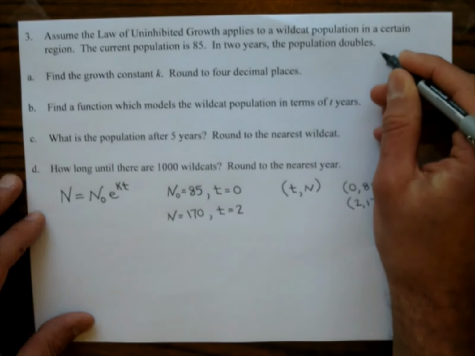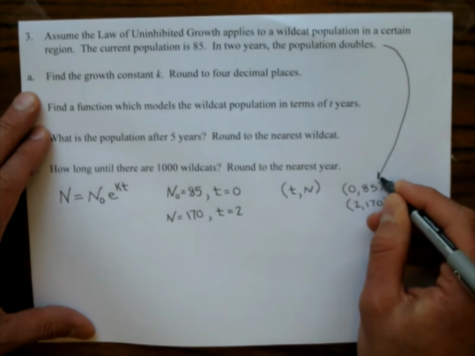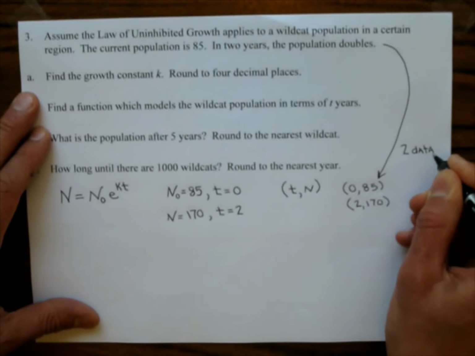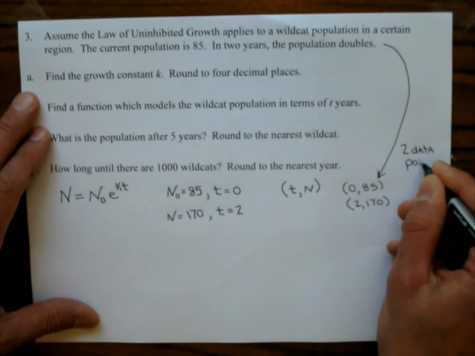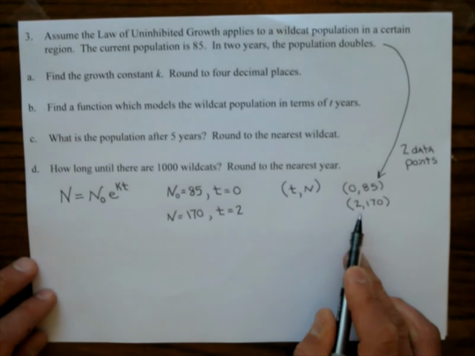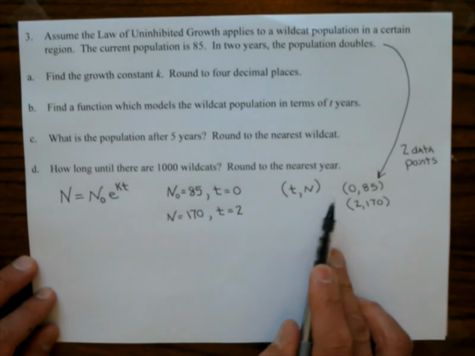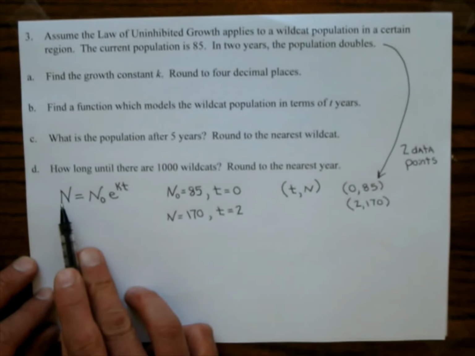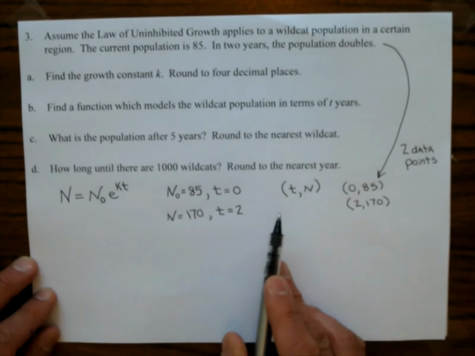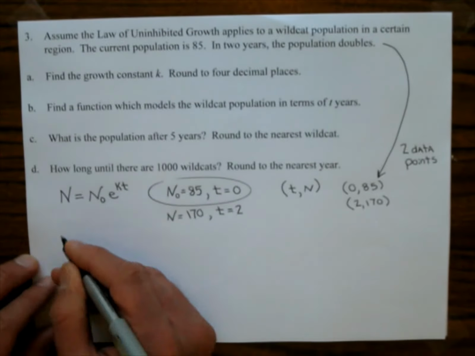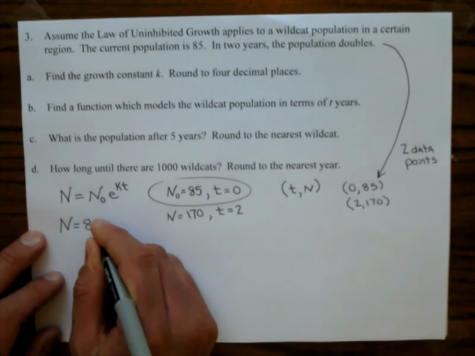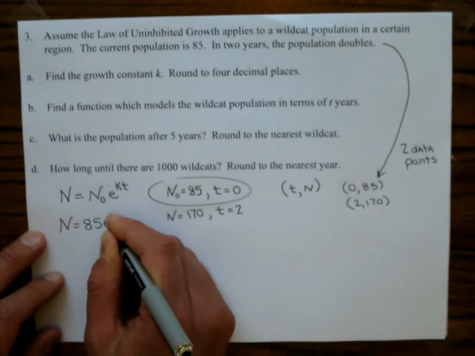So this information is just giving you 2 data points. The first one, if you put in 0 for t, makes that a 1 there, and then you'll end up getting 85 equals n naught. So lots of times when you get this one, you just know to put the 85 right there. Okay?